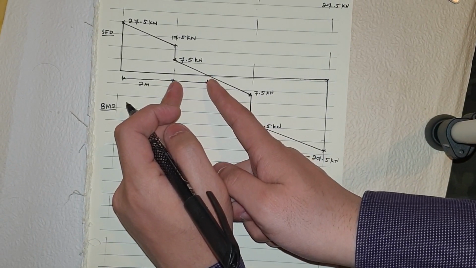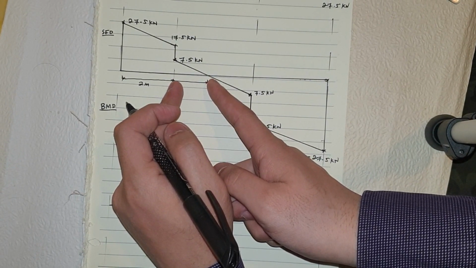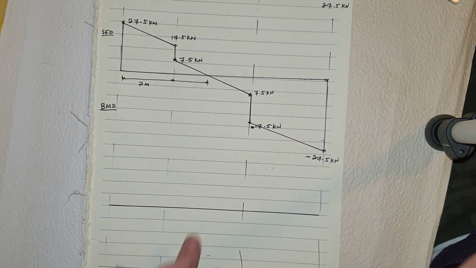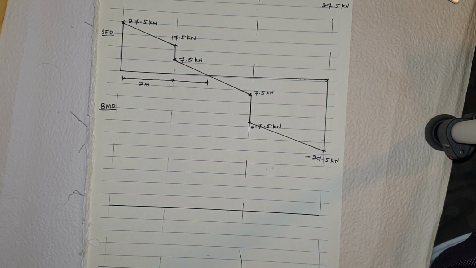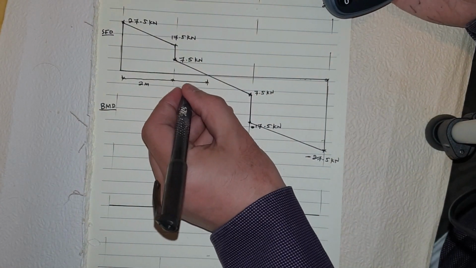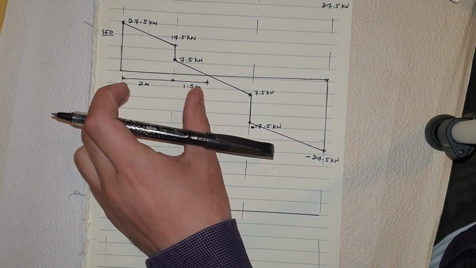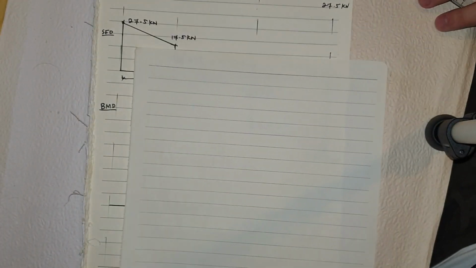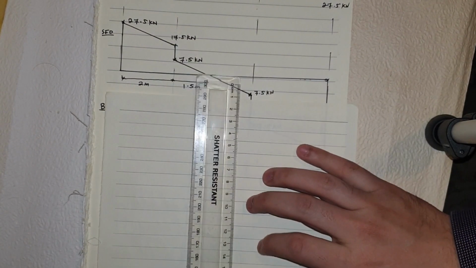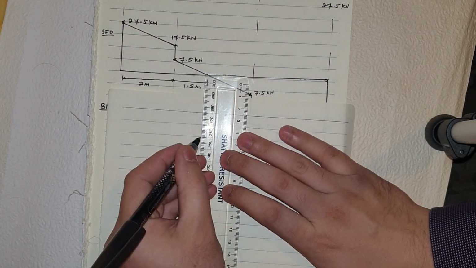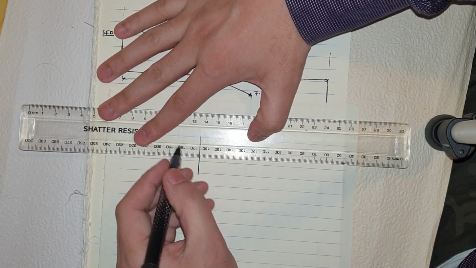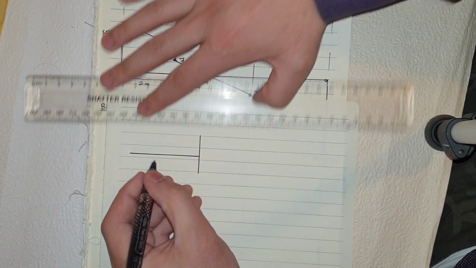So this distance, what we do, the distance is the reaction divided by the UDL. You'll get the distance. So my reaction is 7.5, divided by 5, and that will be equal to 1.5 meter. So now the total distance is 3 meter now. So I'll take a cut from 3 meter.